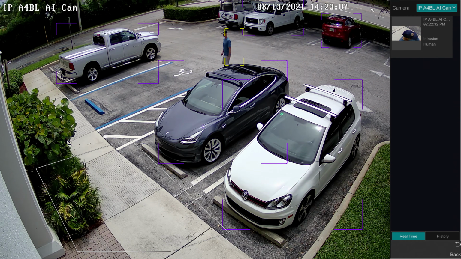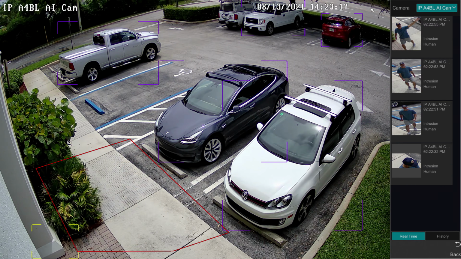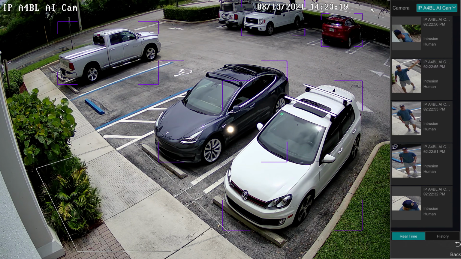So here, when I come walking up on the scene, the software is detecting me as a human, but then when I cross over into the object detection zone, you could see that the event is triggered and snapshots appear in the screen on the right.